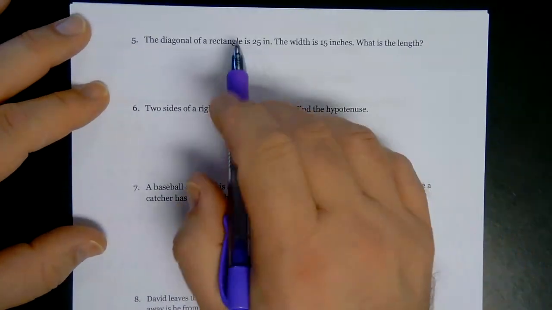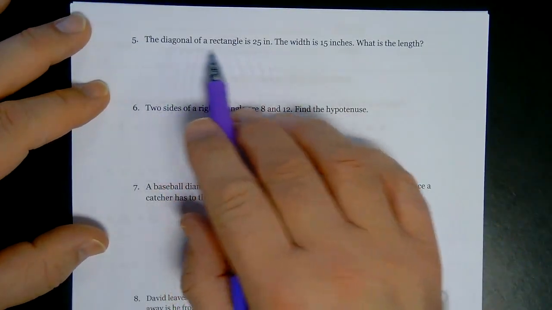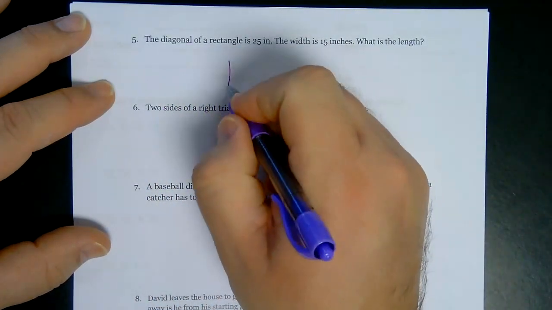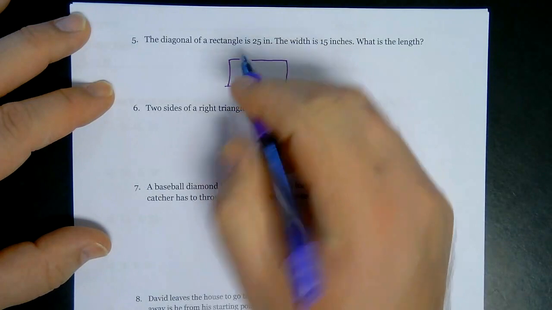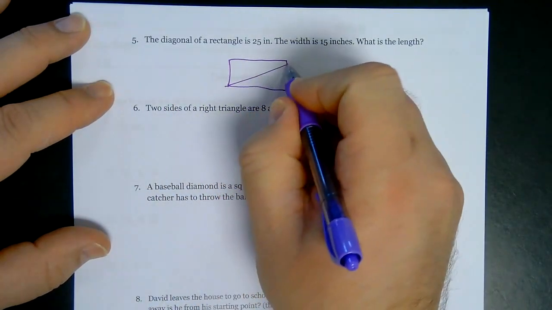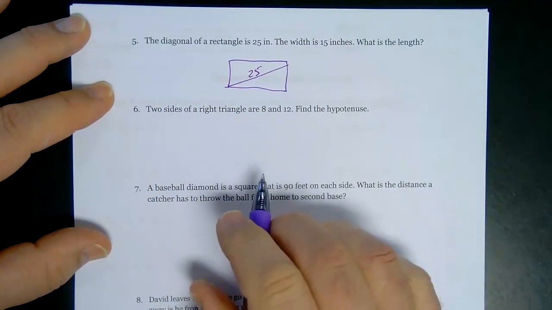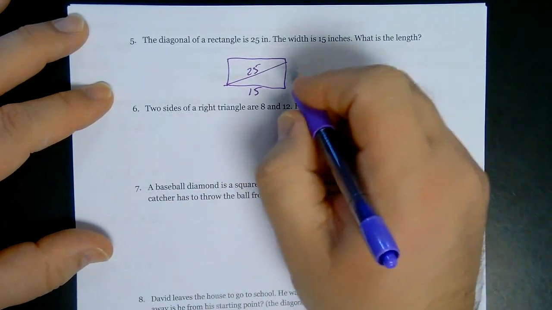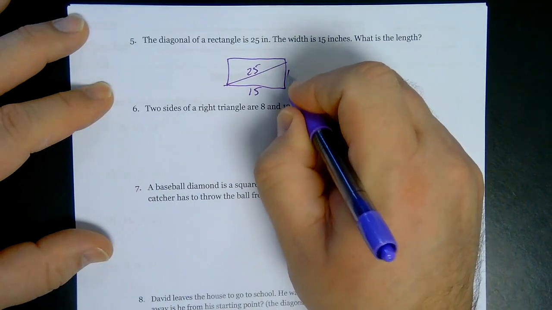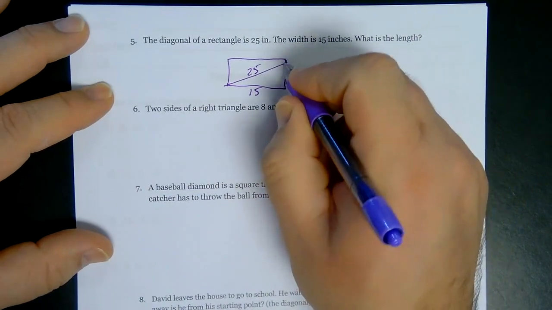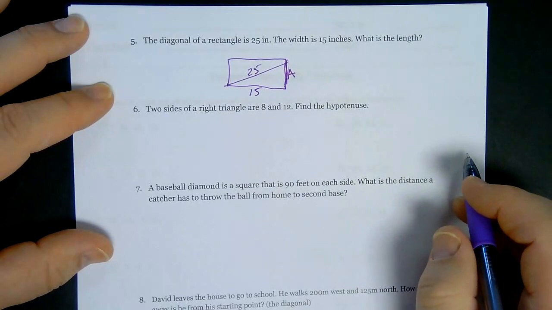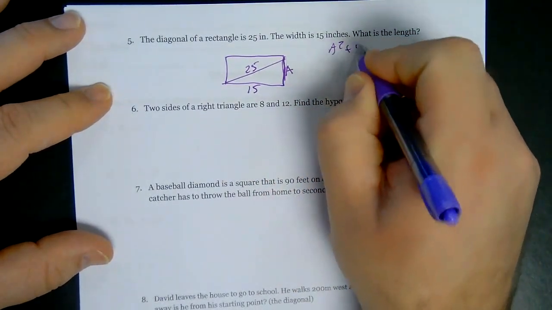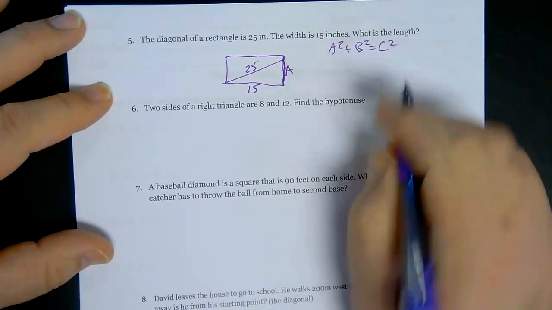Alright, looking at number 5, this is another rectangle problem. What is the length? This time the diagonal is 25, so label your diagonal 25. The width is 15. And what is the length? So you're trying to find, let's call this A, so we're trying to find that distance right there. So the setup for this one, again, A squared plus B squared is equal to C squared.